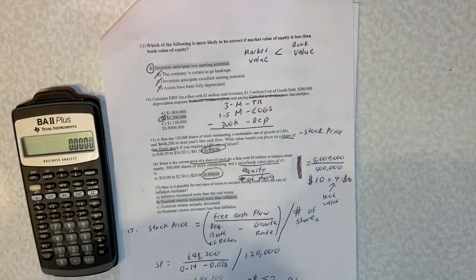For number 17, how is it possible for real rates of return to increase during times when the rate of inflation increases? Well, just because inflation increases does not mean that the nominal returns decrease.